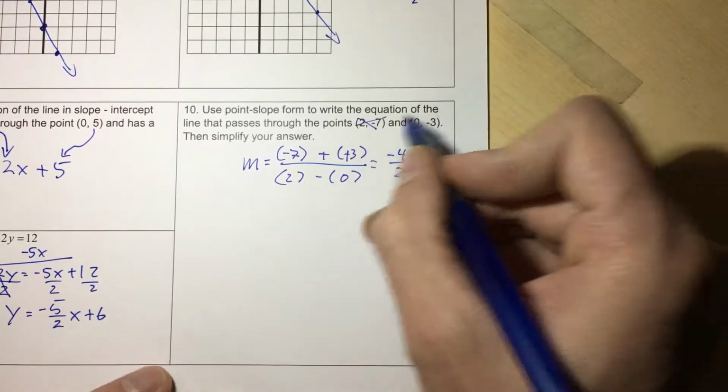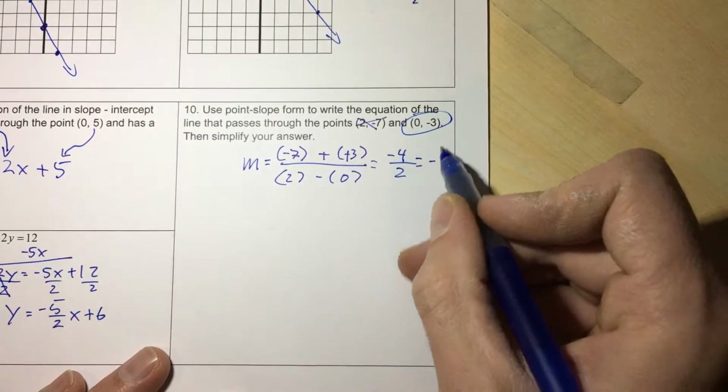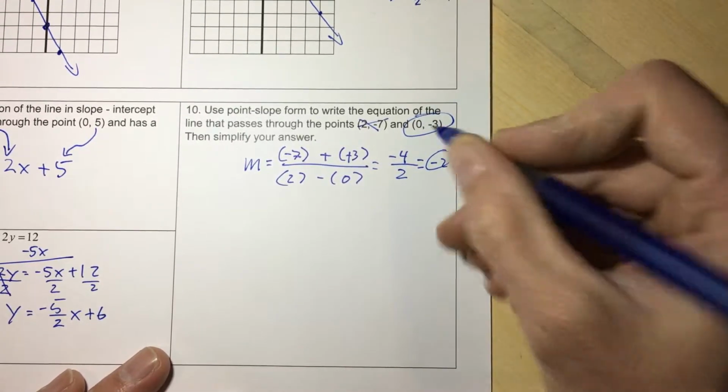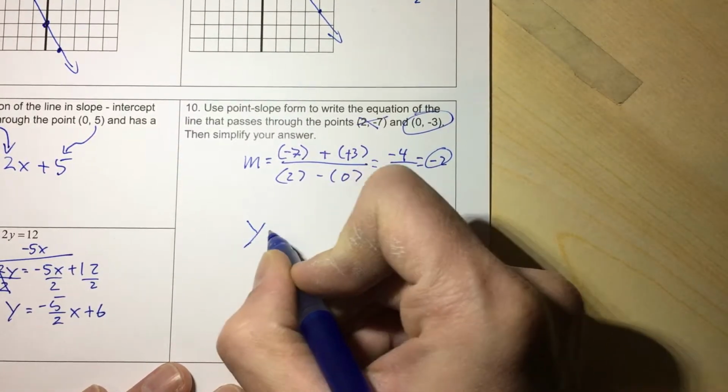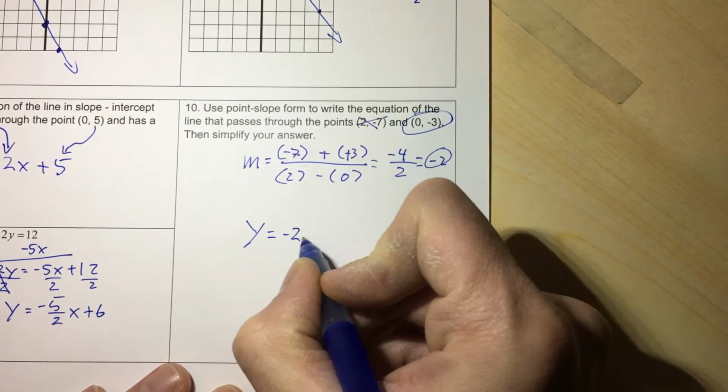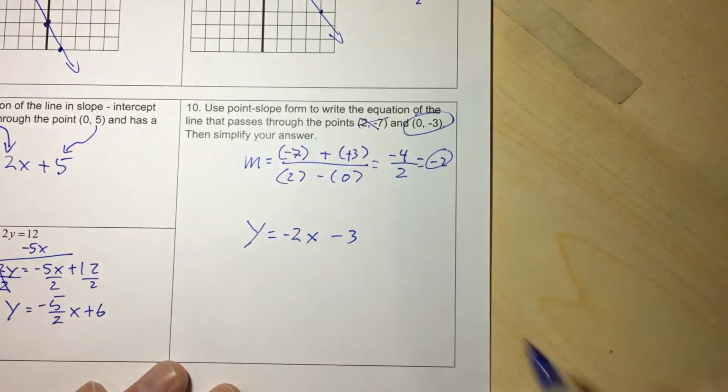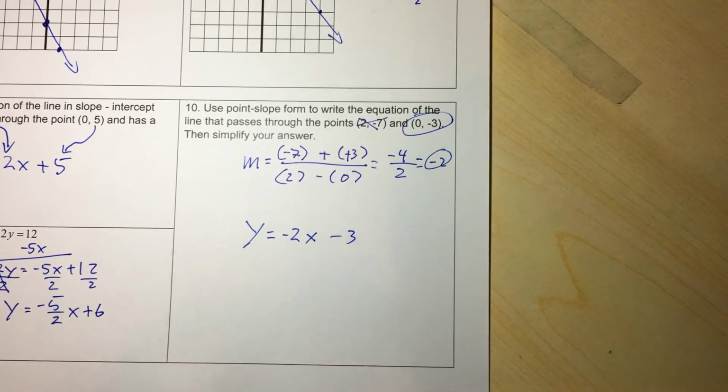And we can take that, and we can take our y-intercept. We happen to have our y-intercept as one of the points. Isn't that convenient? And we have y equals negative 2x minus 3. All right, there we go. Good luck.